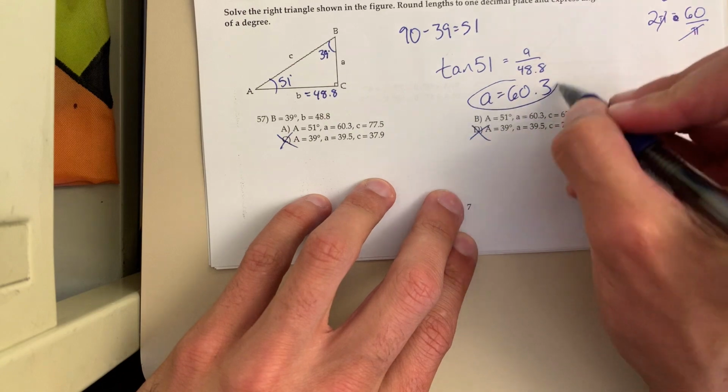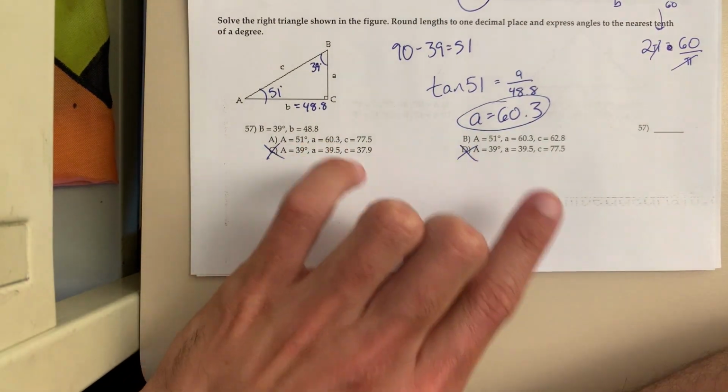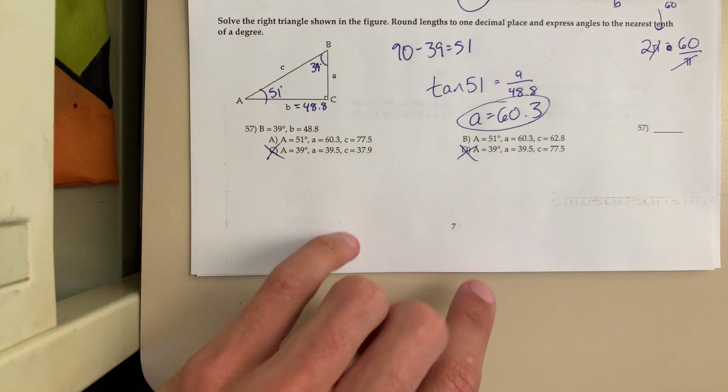Kids who say, Miss Jones, why don't you like multiple choice math tests? That's why. You can just kind of look at the answers and not actually have to do the math.